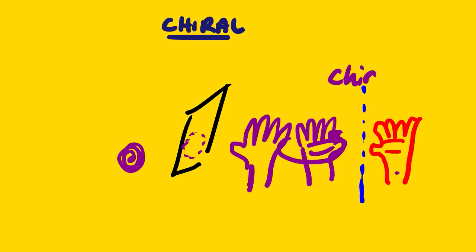And even if we rotate this hand, it will never be the same as this one, because if we rotate, leaving the mirror image the way it is, we are going to have something like this, but it will be the outer part of the hand here. So you can see that the two are non-identical. So we say this is chiral.